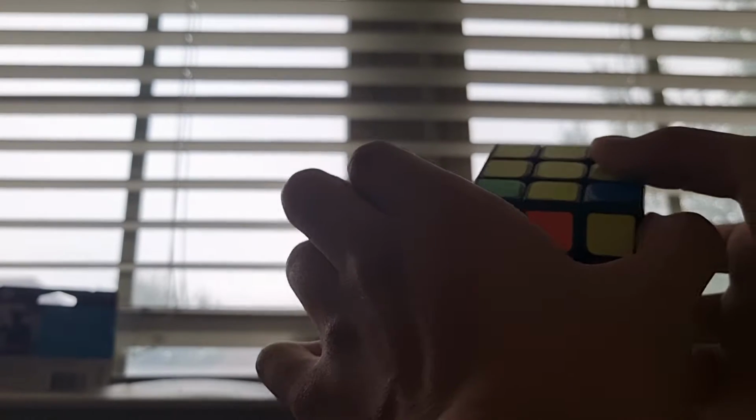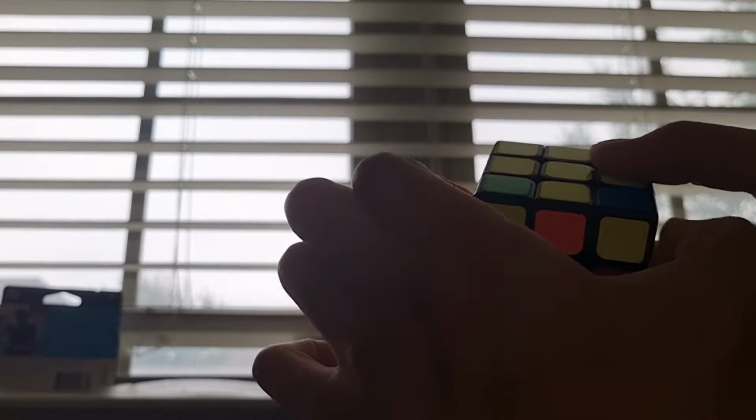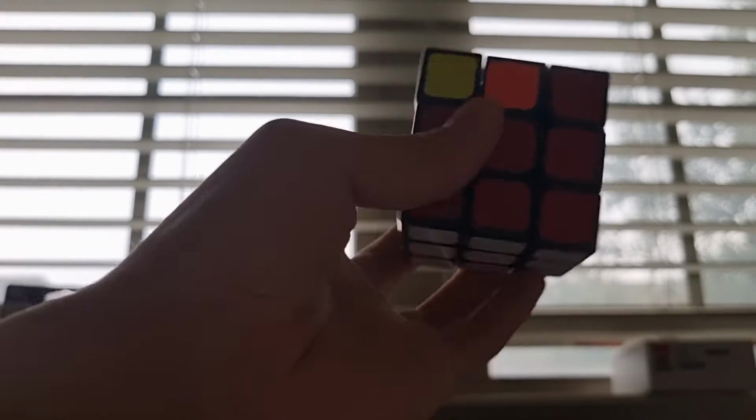Alright, and now let's look at this case. So we've got these 2 in front. Okay. So there's a whole block right there, just like that one that I just talked about. But that one has the 2 blocks on the side, the 2 yellow pieces on the side. This one has them in the front. Okay, so we do the algorithm. R, U, R prime, U, R, U2, R prime.